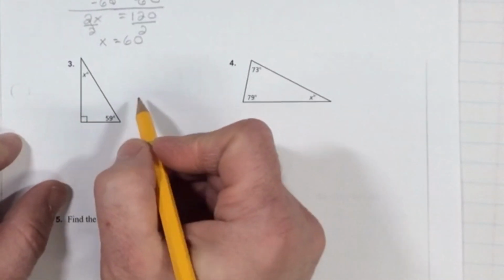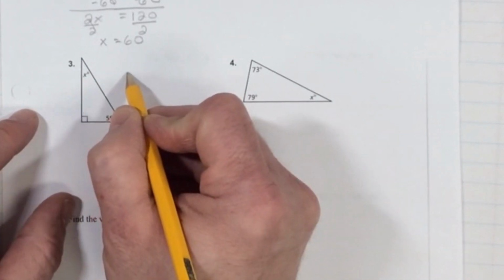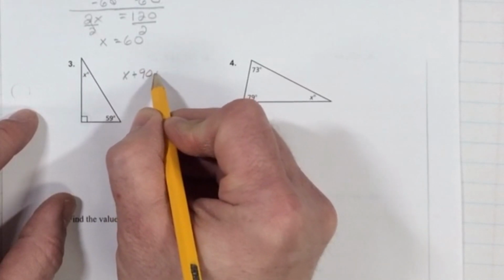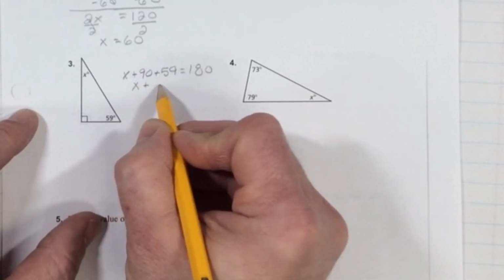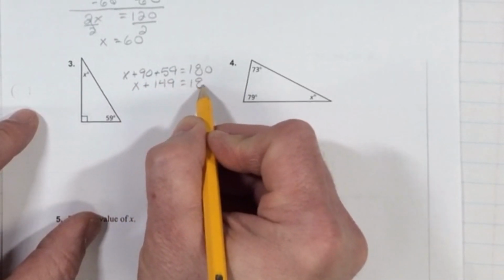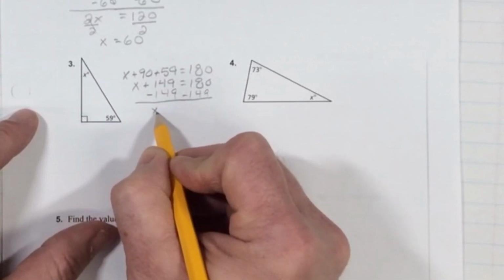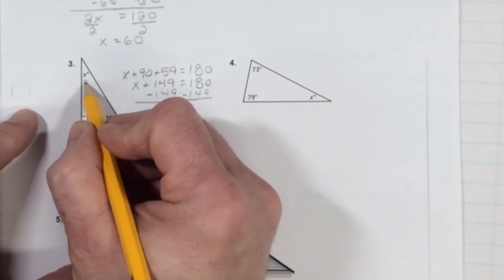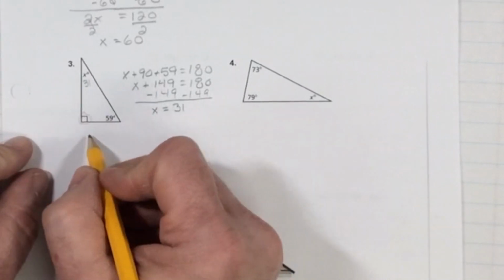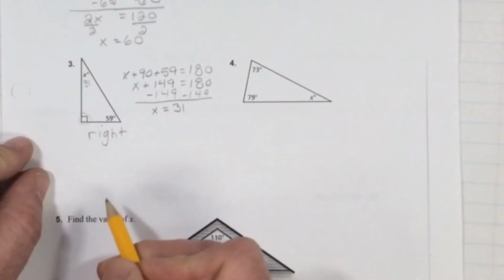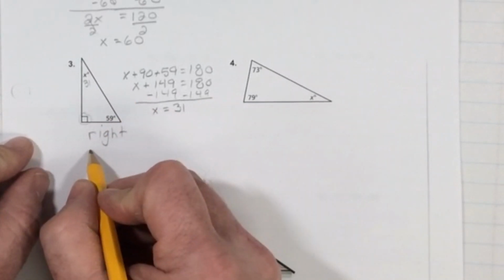Down here. This time when we add up all three, you can't forget this right here. That's a 90-degree angle. You can't leave that out. So I have x plus 90 plus 59 equals 180. Combine like terms to get x plus 149 equals 180. Subtract 149 from each side. x equals 31. And that makes it, I have a right angle in it, making it a right triangle. And no tick marks, none of these are the same. No angles are the same, therefore no sides are the same. So scalene.